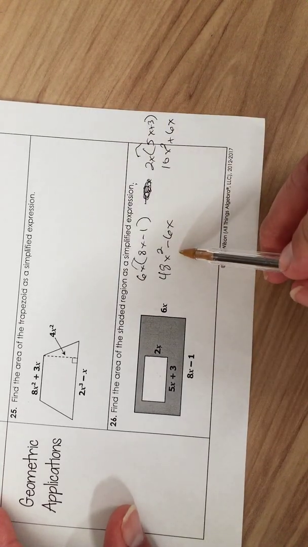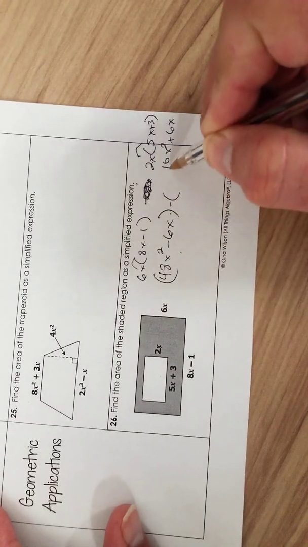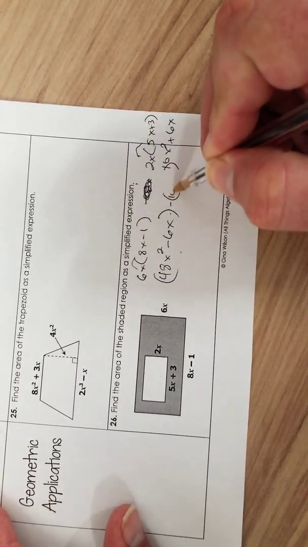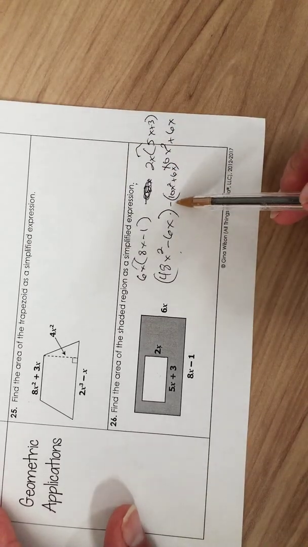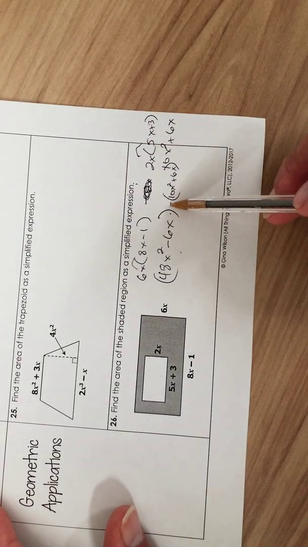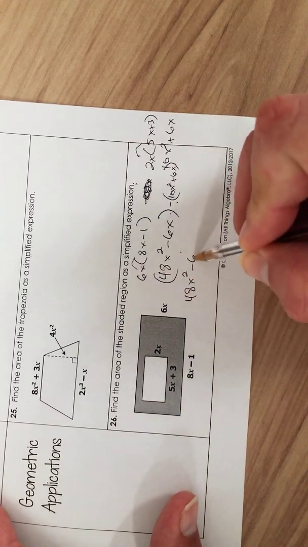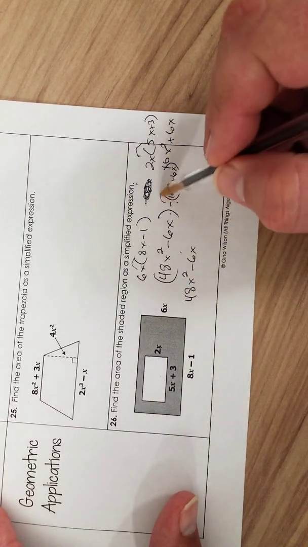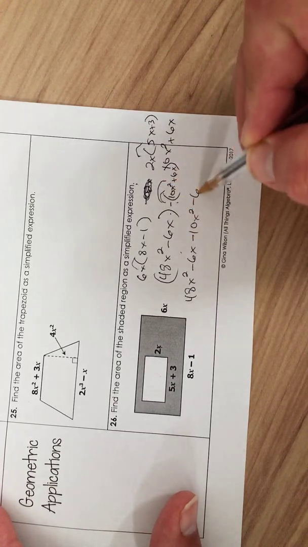So I'm going to take the whole big thing and I'm going to subtract from that, and it's important you put it in parentheses, 10x squared plus 6x. Because what do you have to do when you're subtracting? Remember, you have to distribute this negative sign. So the first parentheses I can just drop. I'm going to subtract here, so that's going to become a negative 10x squared and a minus 6x.